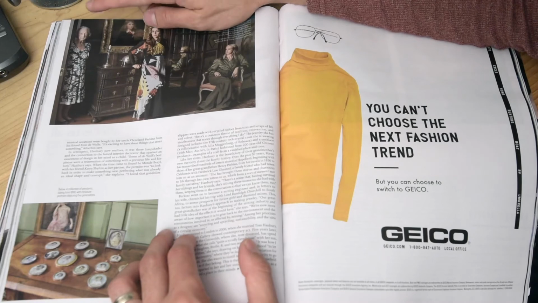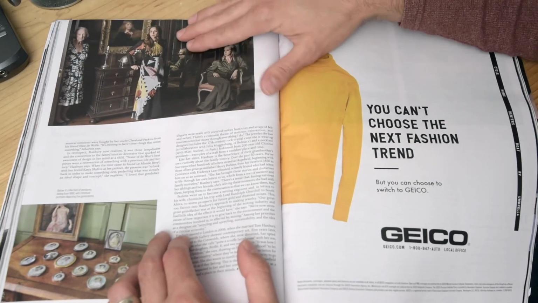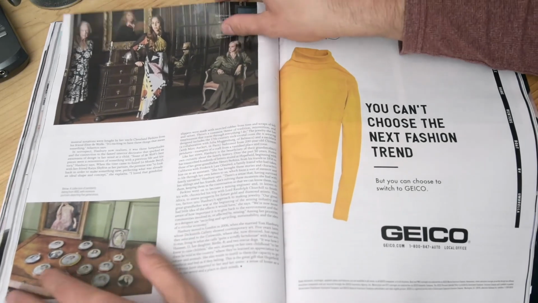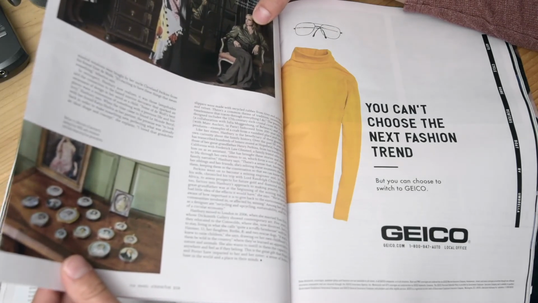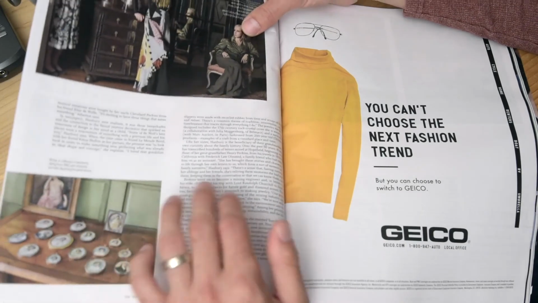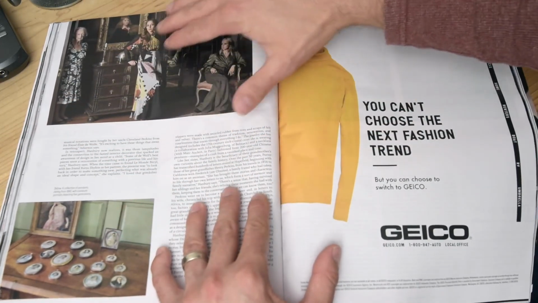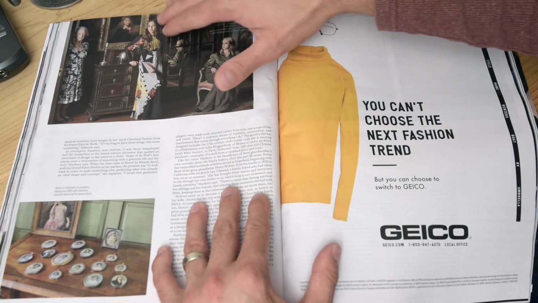This is interesting. I like this. So, we've got some soft light coming in. Maybe not soft. It's kind of a medium source. These two women are obviously in plain view of it.